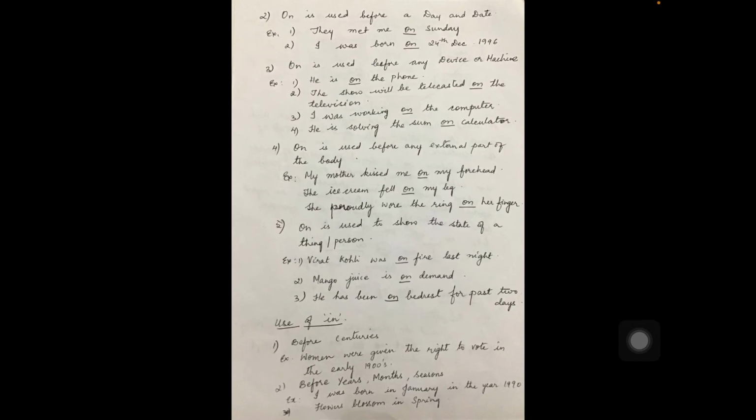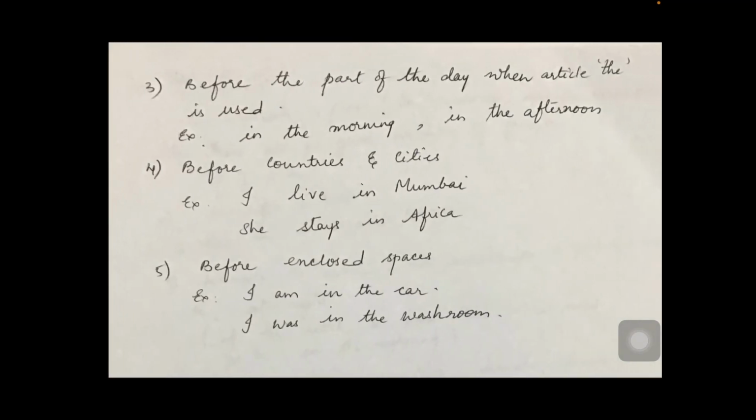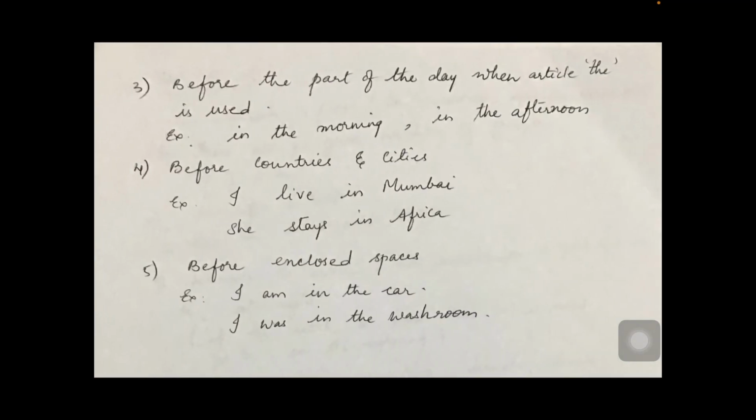Next, before even the seasons, we use in. Flowers blossom in spring. So in spring. Spring is the name of a season. Before seasons also we use in. Understood? Now look at the third one.